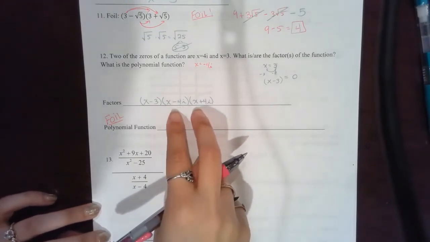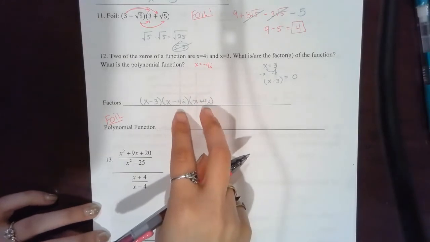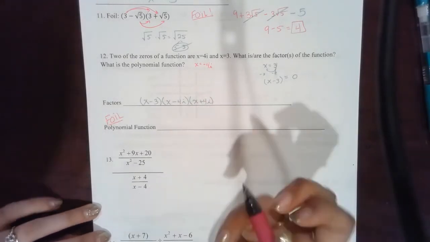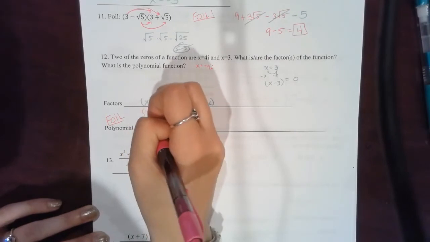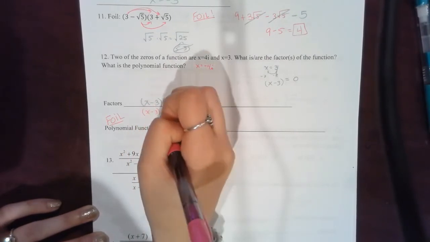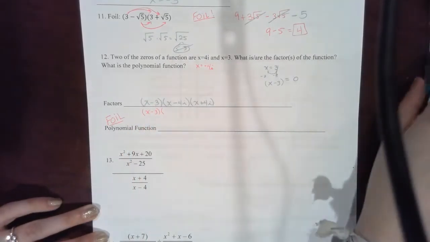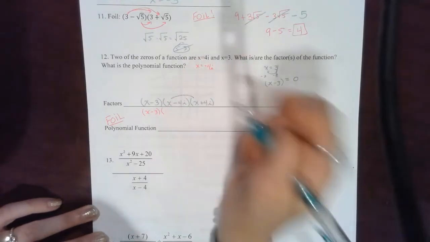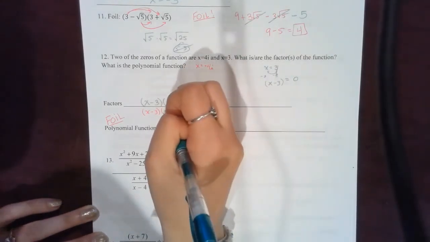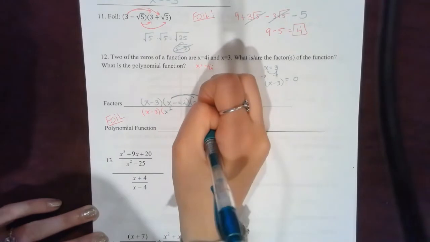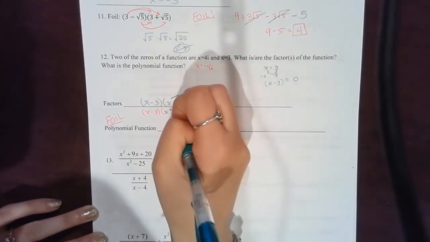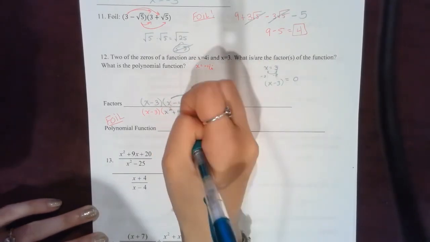Let's see why. I'm going to leave the x minus 3 here and distribute these guys. So x times x is x squared. This becomes positive 4ix. This becomes negative 4ix.